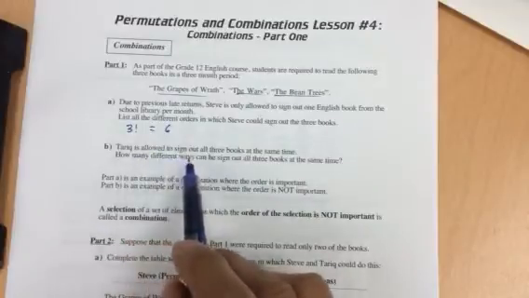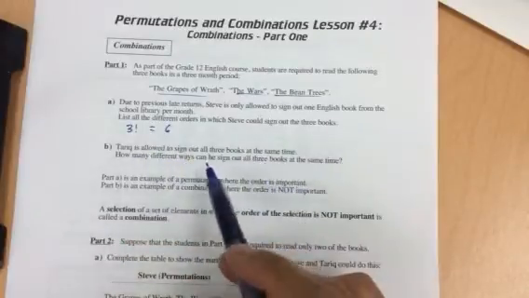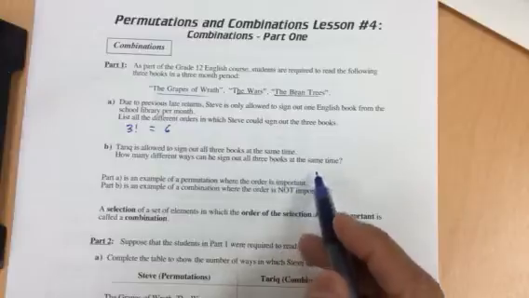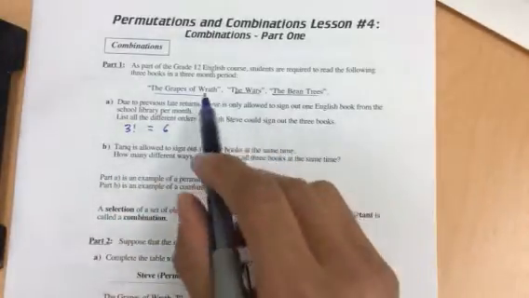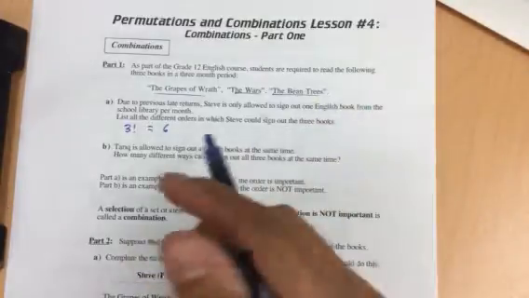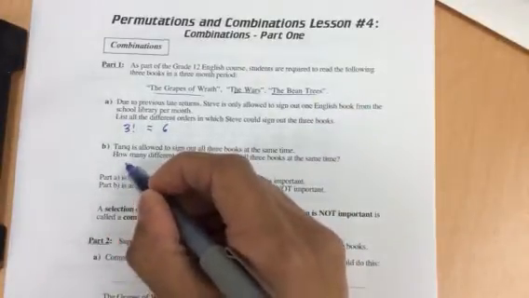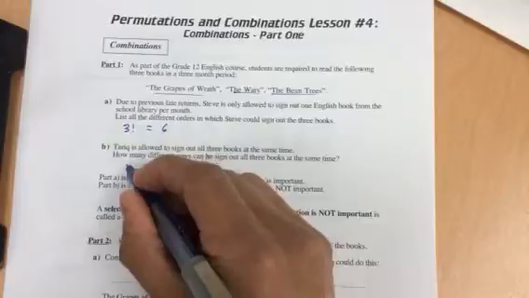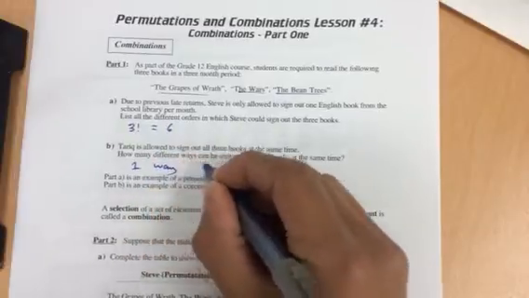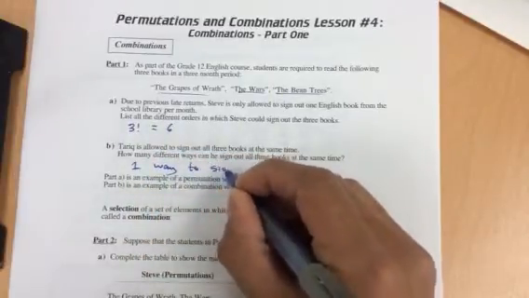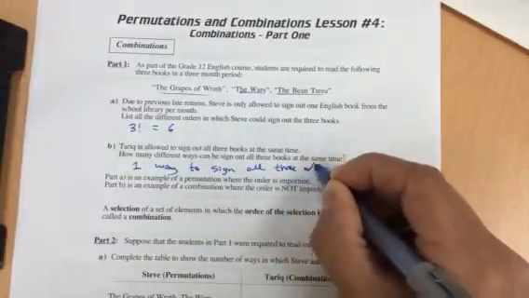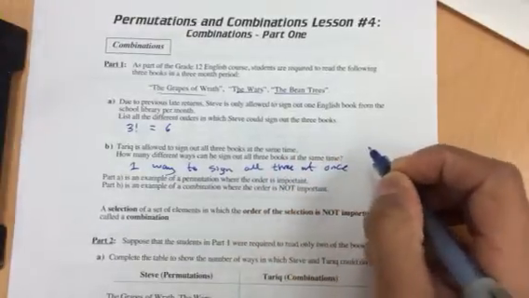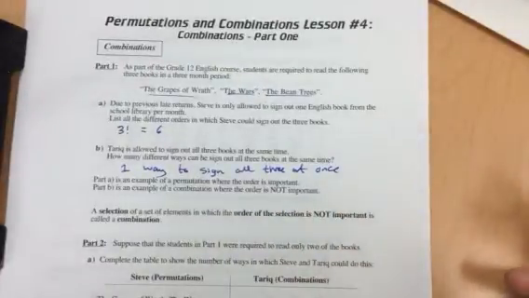Tariq is allowed to sign out all 3 books at the same time. How many different ways can he sign out 3 books at the same time? Well, for Tariq, if he signs them all out at the same time, then the order doesn't really matter. There's only one way for that combination to occur. So there's only one way to sign out all 3 at once, because all you're worried about is signing them all out, not in any particular order.